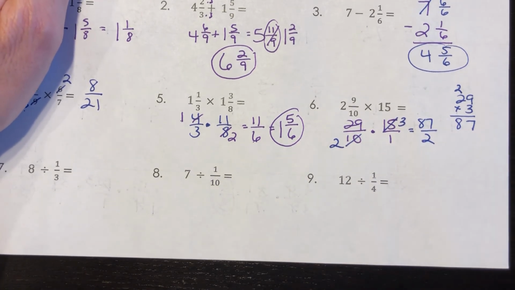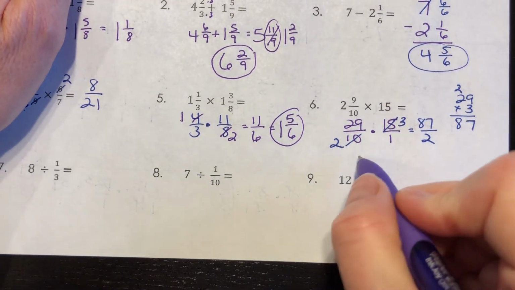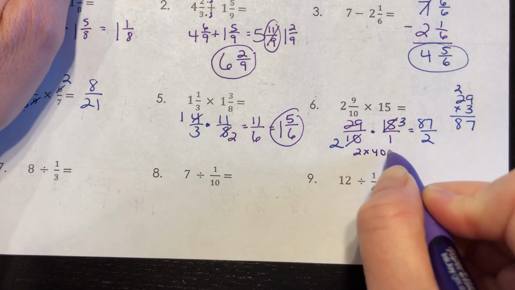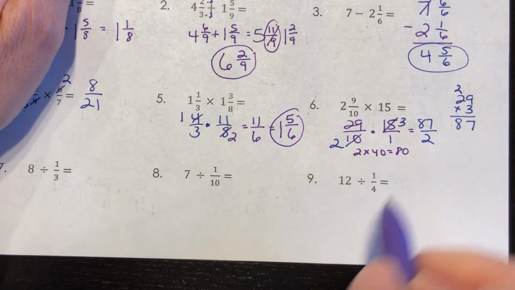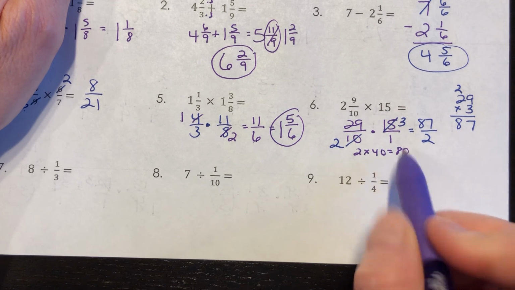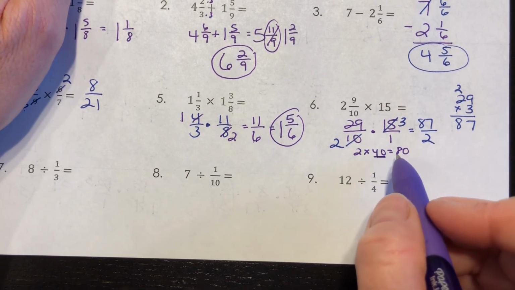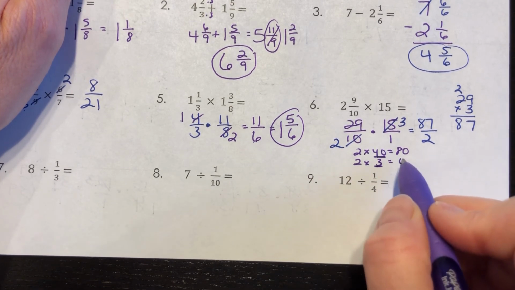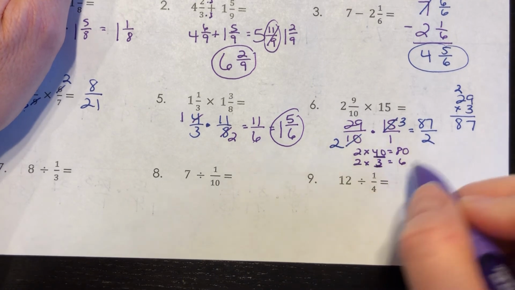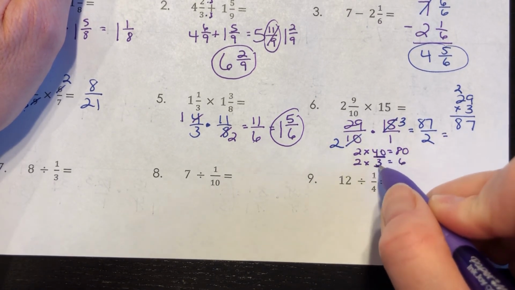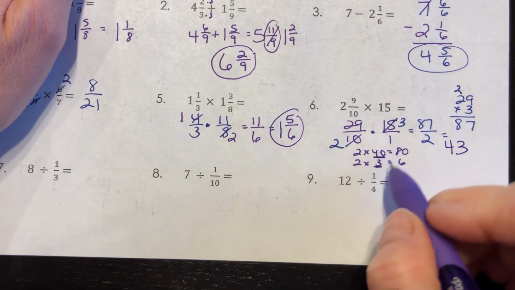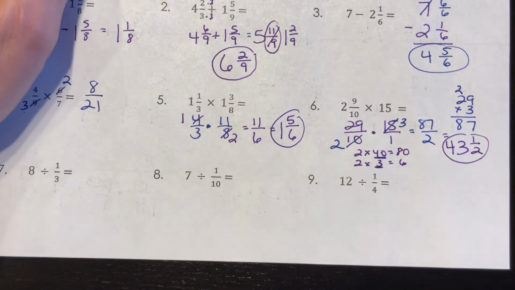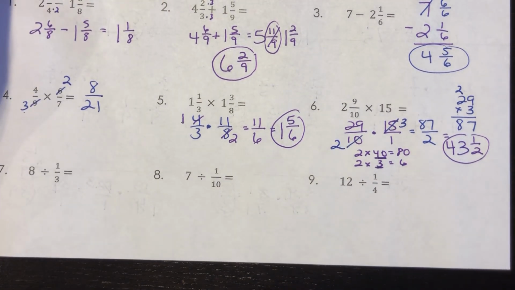Let me get a different color here. If I wanted to do 87 divided by 2, I know that like 40 plus 40 is 80, right? So I know that 2 times 40 is 80 because 2 times 4 is 8 with a 0. And I just need 7 more, right? So I've used 40 so far. 2, 4, 6. Well, 2 times 3 equals 6, and that's 86. That's as close as I can get, right? So 2 would go into 87, 40 plus 3 times, 43, and then I'm at 86, right? I need to get to 87, so it would be 1 more out of 2. So 43 and a half. Whew, that one was exhausting, wasn't it?